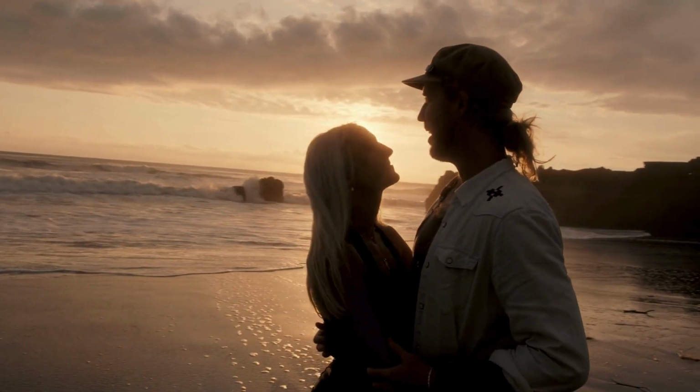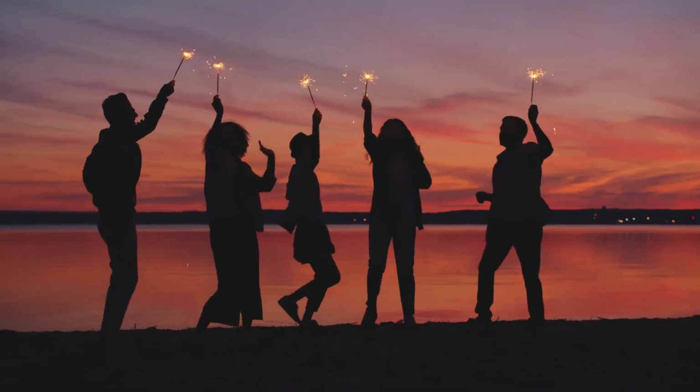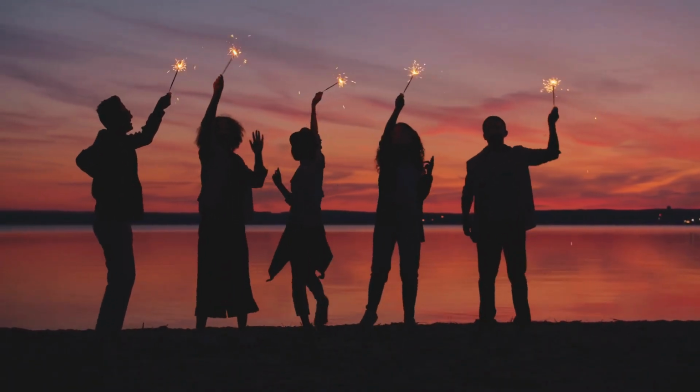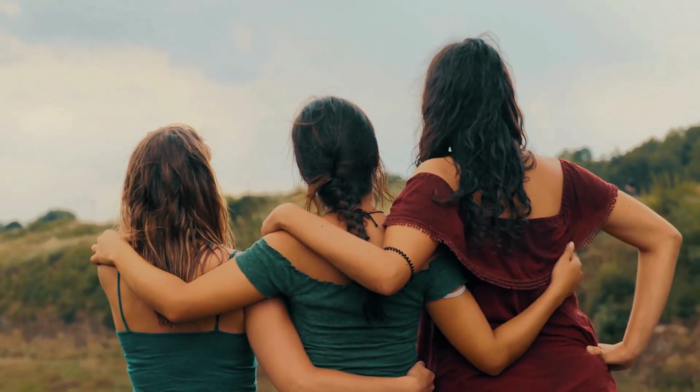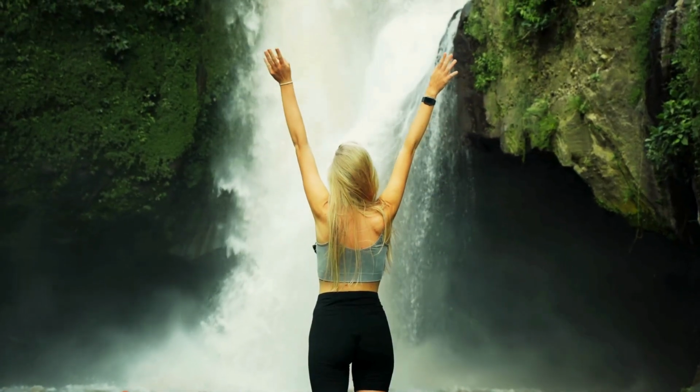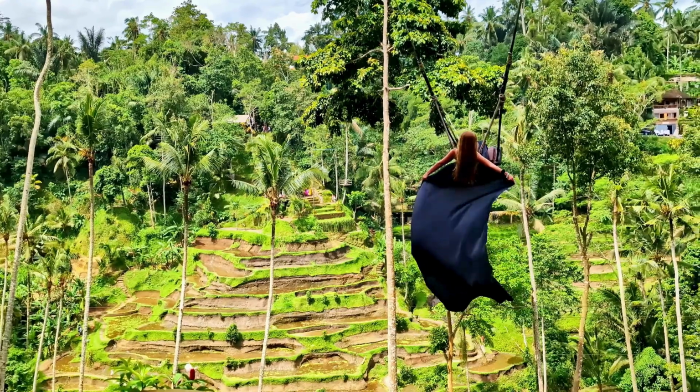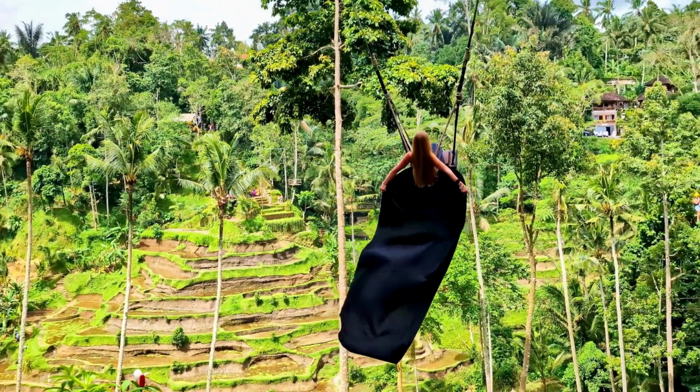From honeymoon couples posting their sunset pictures, to groups of friends planning a budget trip under 50,000 rupees, and all-girls trips where they're posting incredible, Instagrammable videos and pictures from the iconic Bali swing. Indonesia has quickly become one of the most loved international destinations for Indians.